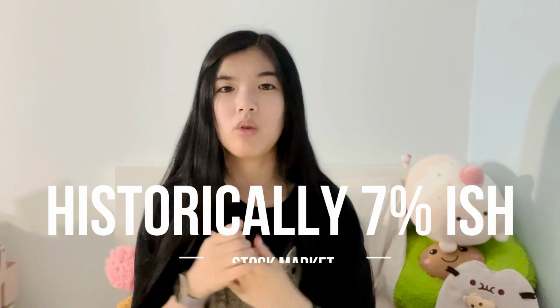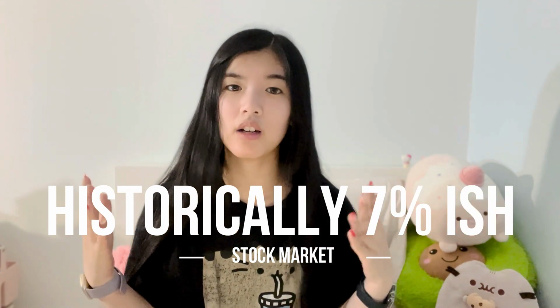Whereas if you were to put your money in the stock market, let's say you can get around 7% or higher with inflation accounted for. So whatever is your best bet, I would say I'm slightly conservative, so anything above 4% is something I like to pay off first.